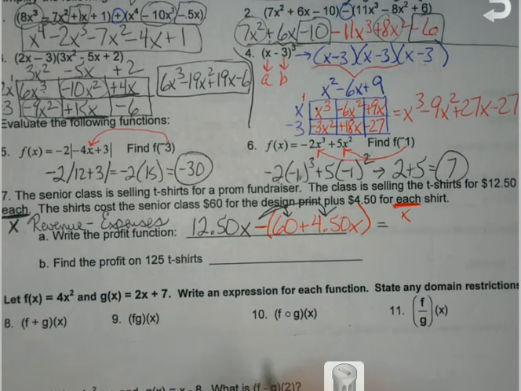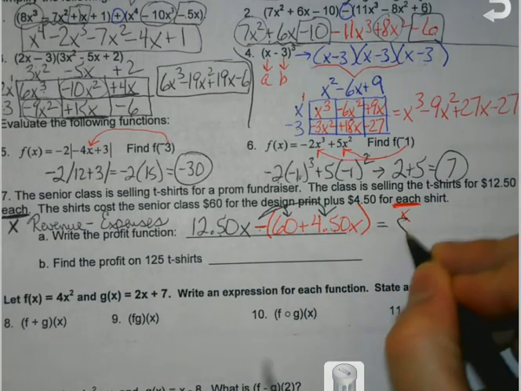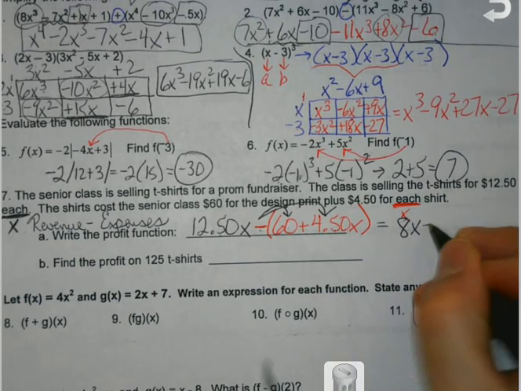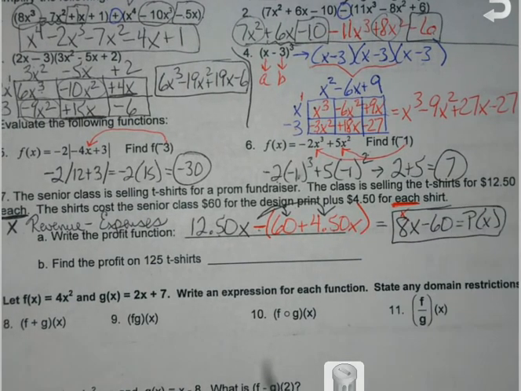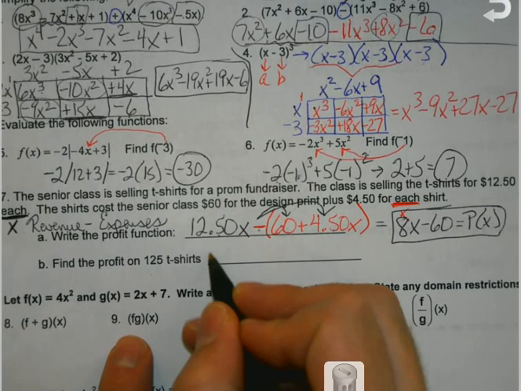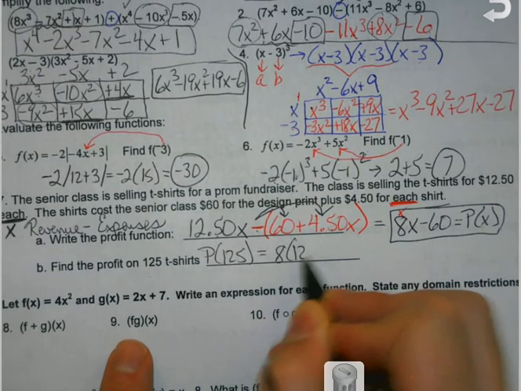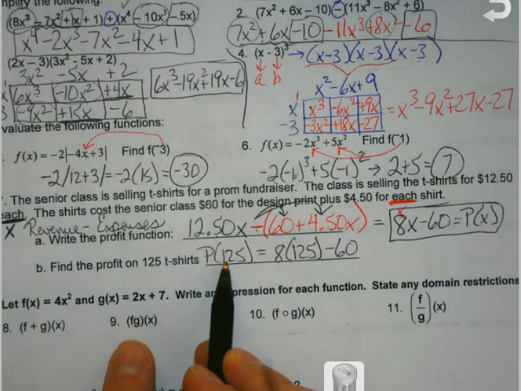So I get there and I say, okay, so I'm going to have $12.50 minus $4.50, which would be 8x, and then minus 60. And that would be my profit function. I'm going to make $8 a shirt minus $60, because that's the expense of my design print. So find the profit on 125. Okay. Substitute 125 in for x. Again, this is just a label. I'm not solving for p.